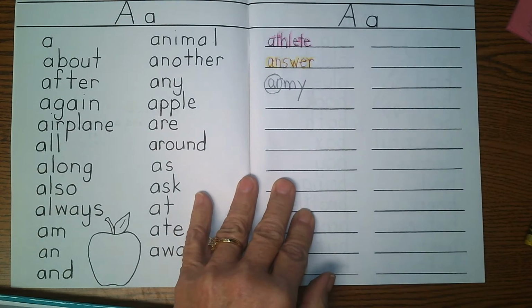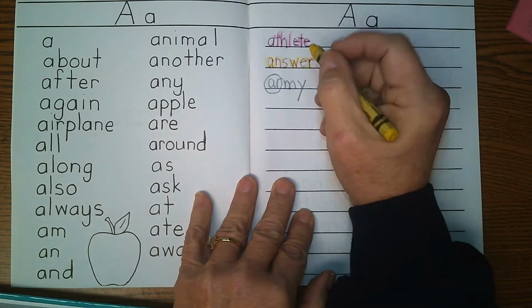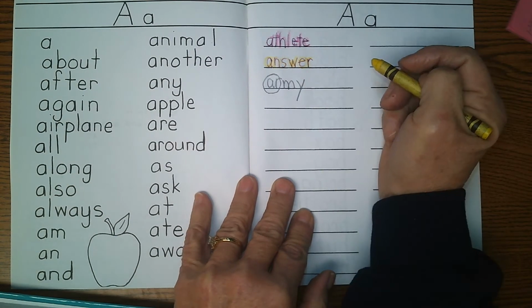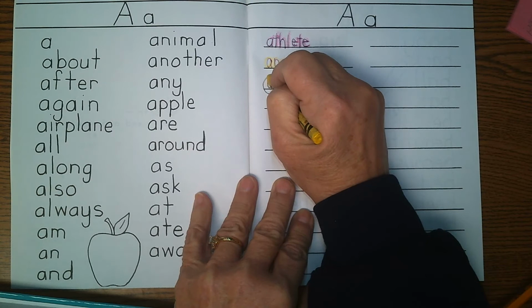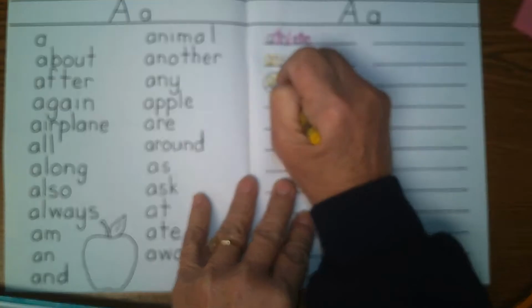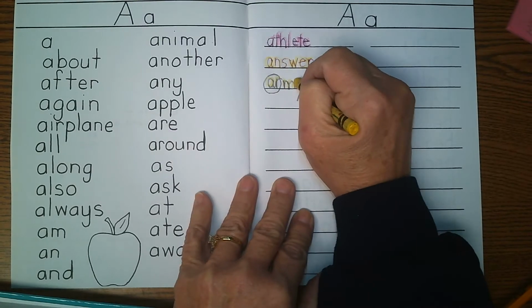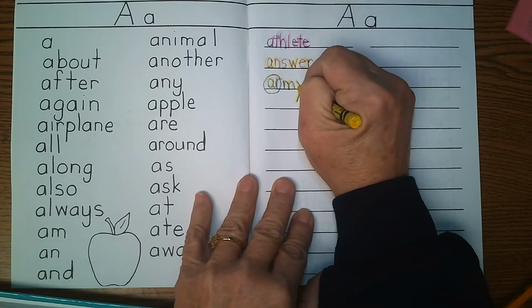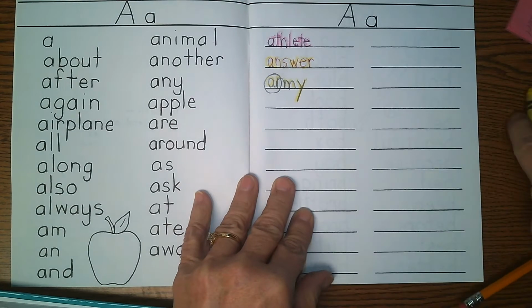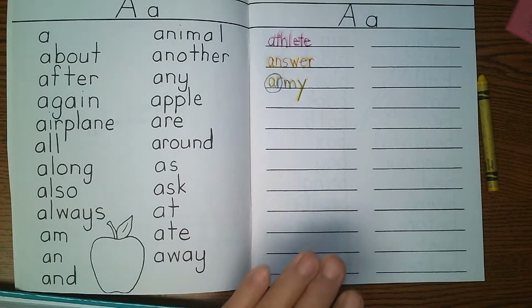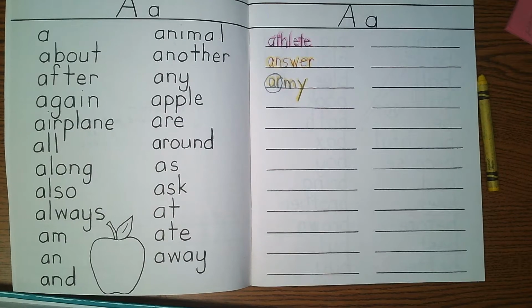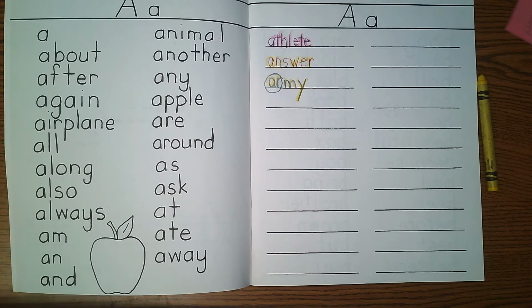Army. What sound does the Y make? Yeah, it makes the sound of E, doesn't it? Okay, let's trace army. A-R-M-Y. Army. Remember, you can pause the video at any time if you need to.